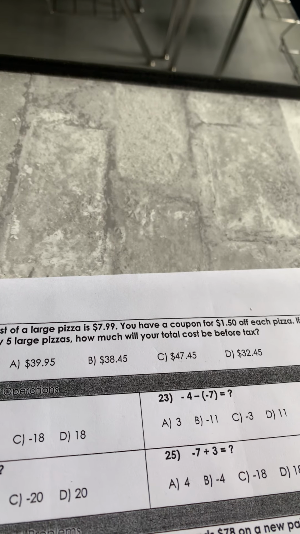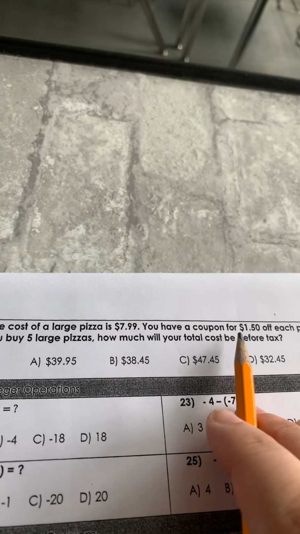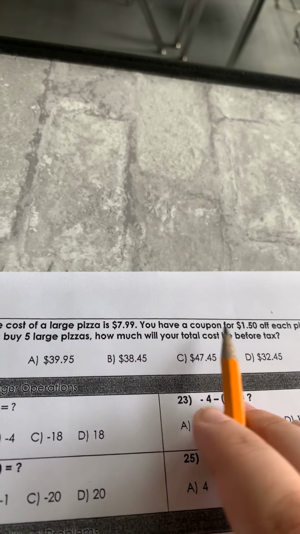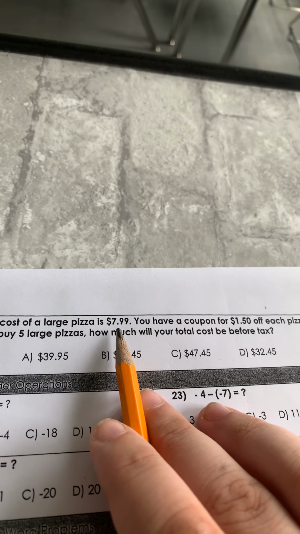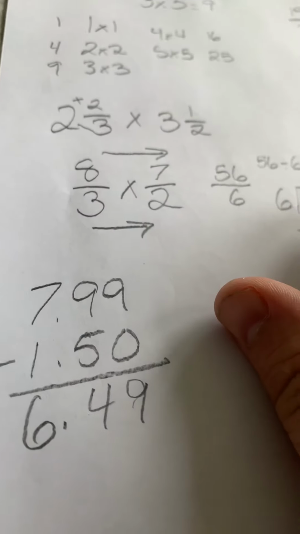What I would do first is go ahead and subtract the coupon from $7.99. Okay, so $7.99 minus $1.50. Okay, so 9, 4, 6.